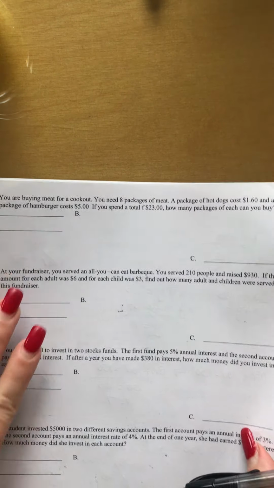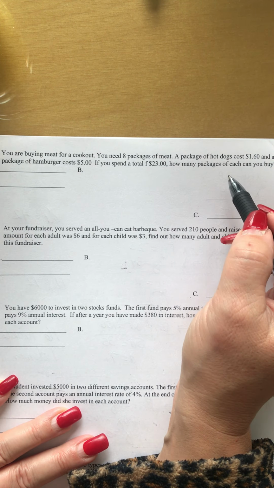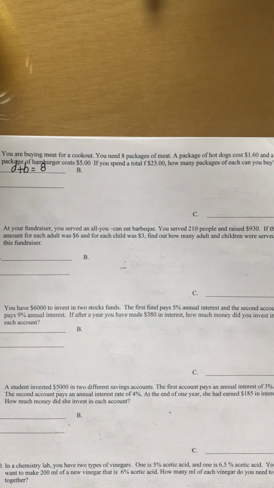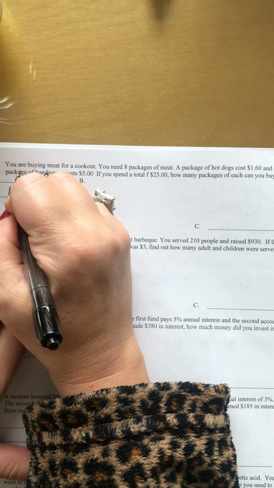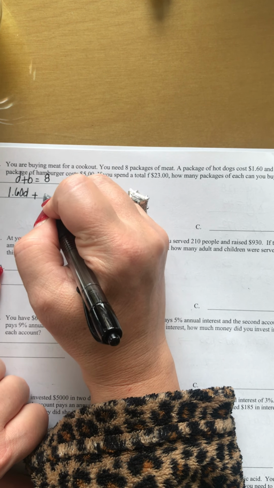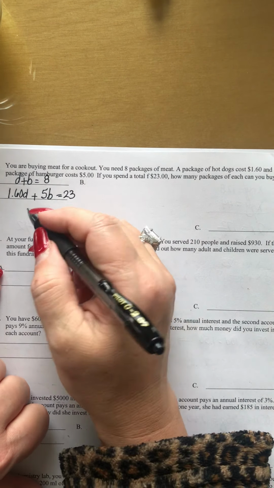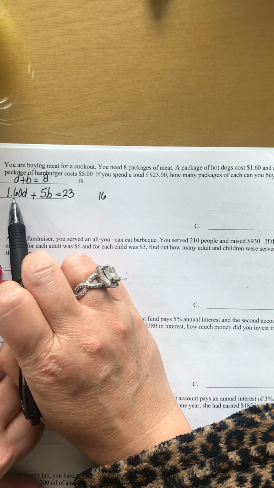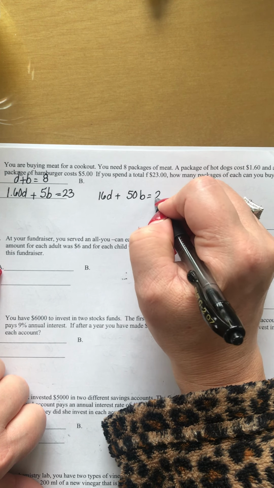Okay, number 6, sorry. You are buying meat for a cookout, and you need 8 packages of meat. We've got hot dogs, so dogs and burgers, and we have 8 packages. How much is a package of hot dogs? $1.60. 160D plus burgers are $5 equals 23. Again, I would move the decimal 2 places over, so this becomes 16. Actually, 1 place over is enough. So 16D plus 50B equals 230.